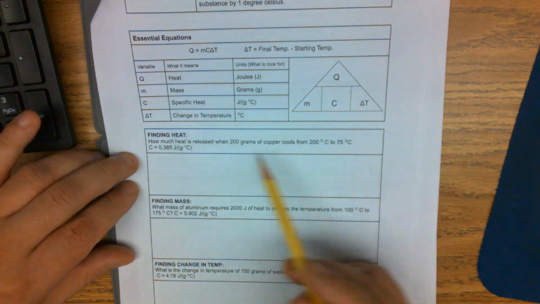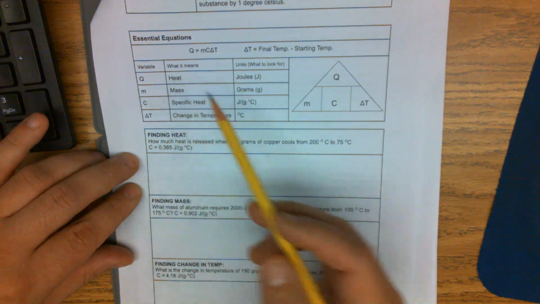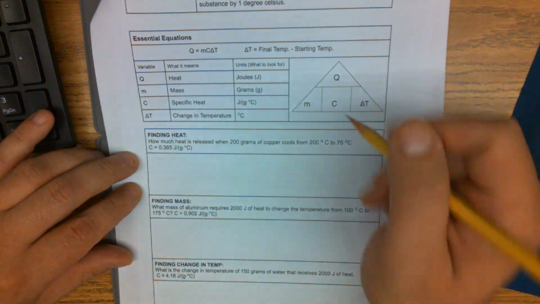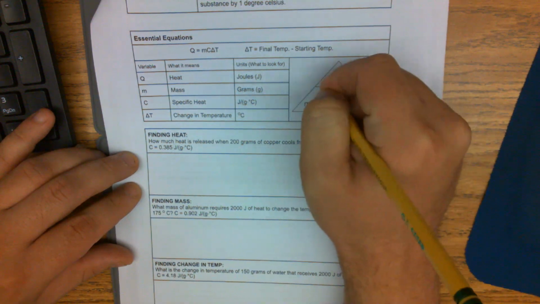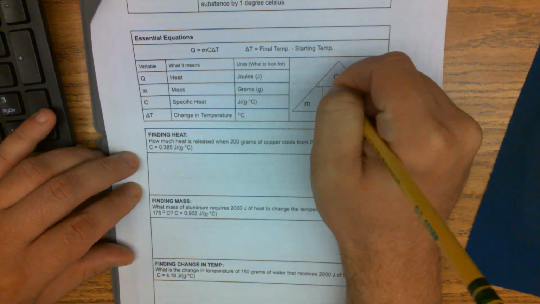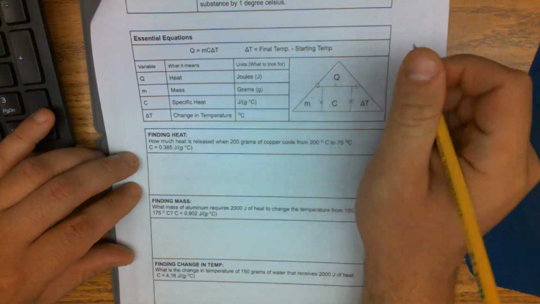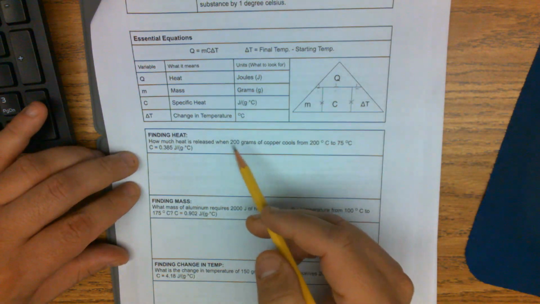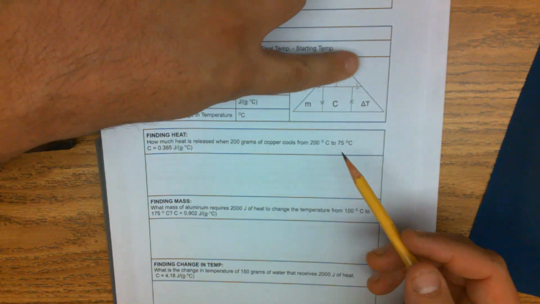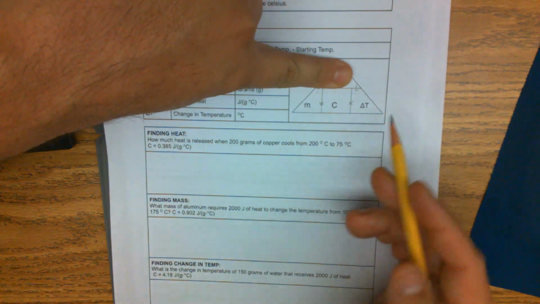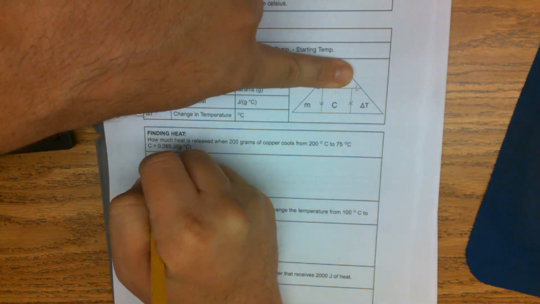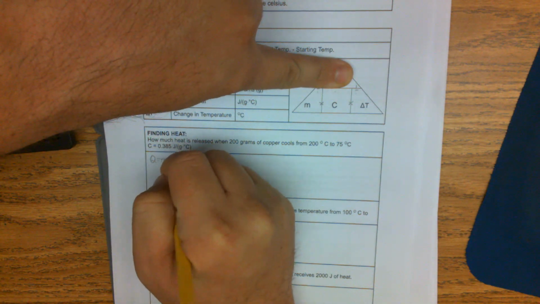So to solve for this, we're solving for heat, which is Q. To work with this triangle, we're going to say that it multiplies going this way, and it divides going this way. So if we're solving for Q, we cover Q. So it's going to be M times C times delta T. So our equation is Q equals M times C times delta T.